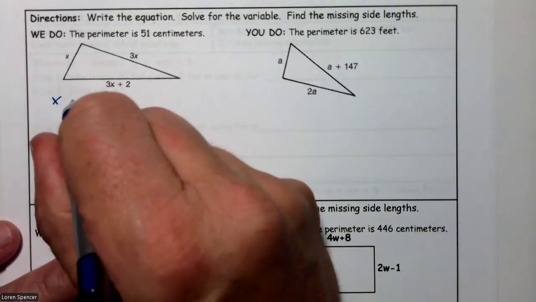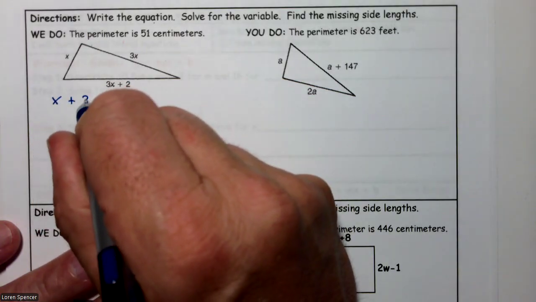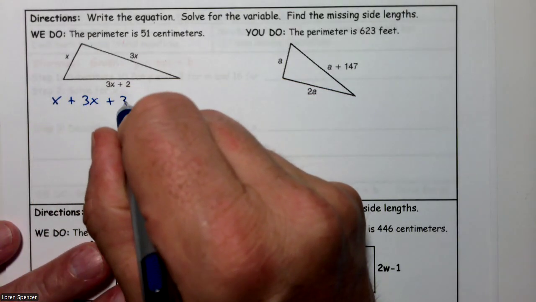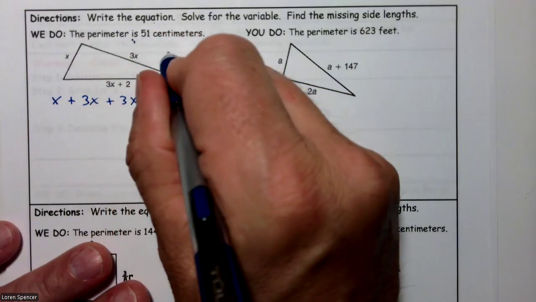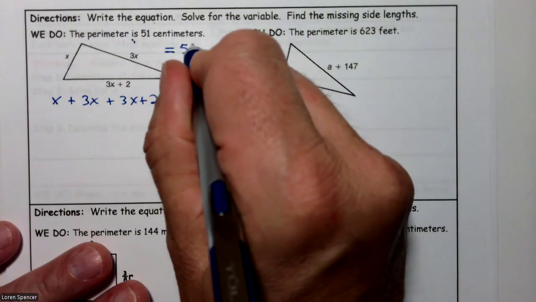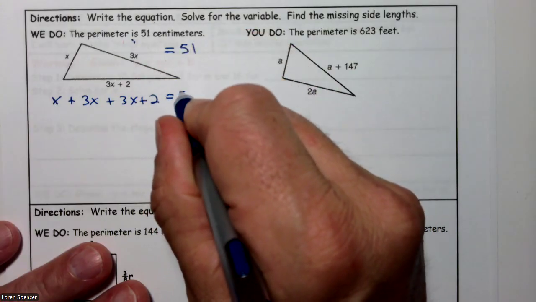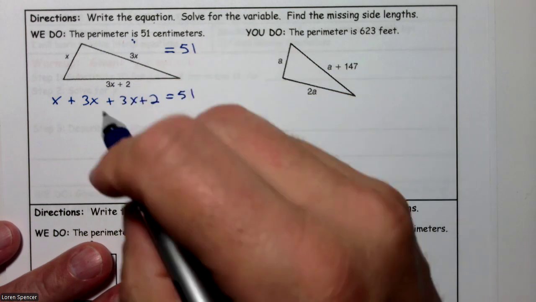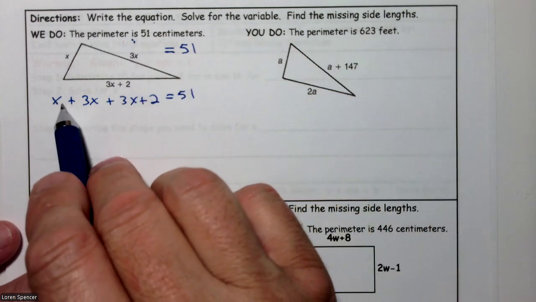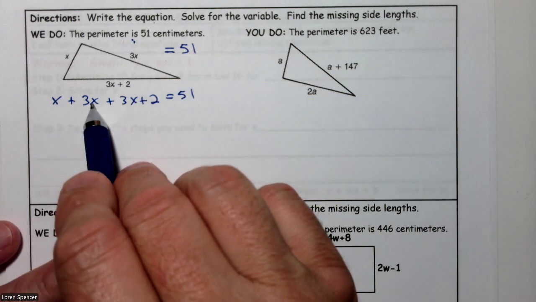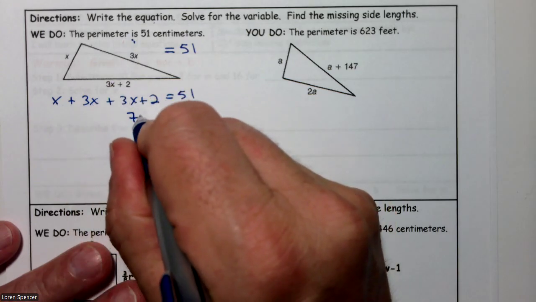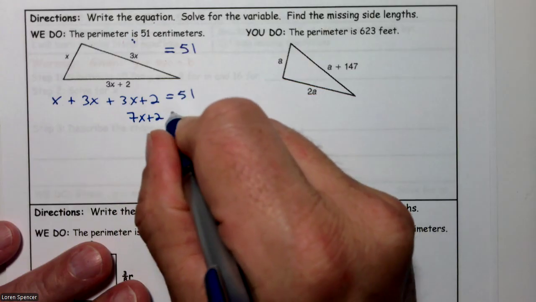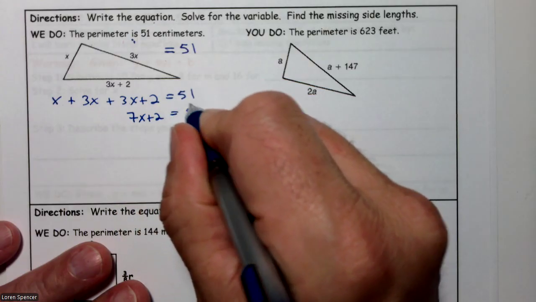Well, my equation is going to be x plus 3x plus 3x plus 2, and the perimeter is 51, and is means equals, so it equals 51. Okay, we're going to combine like terms. x plus 3x is 4x, plus another 3x is 7x. So we have 7x plus 2 equals 51.